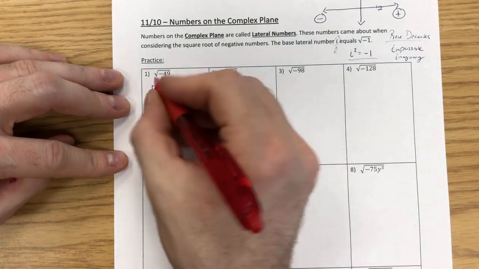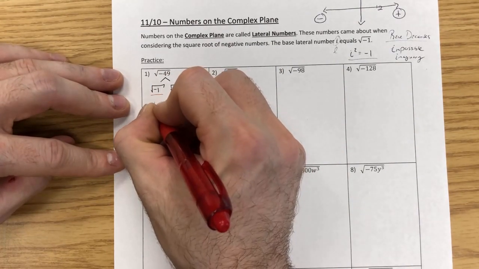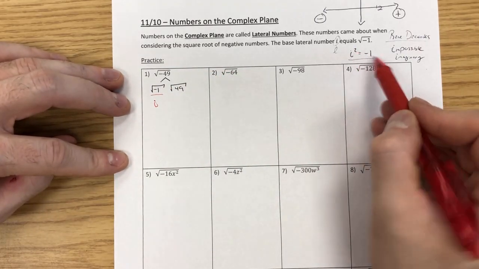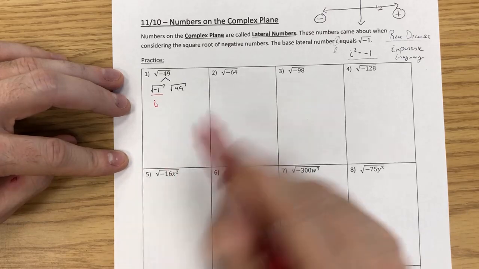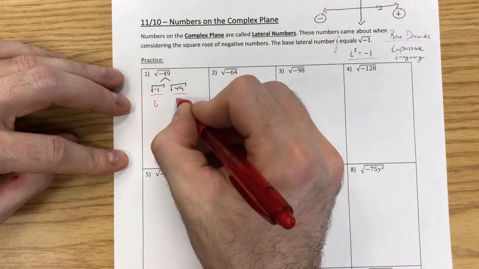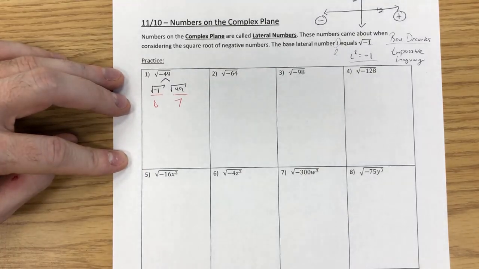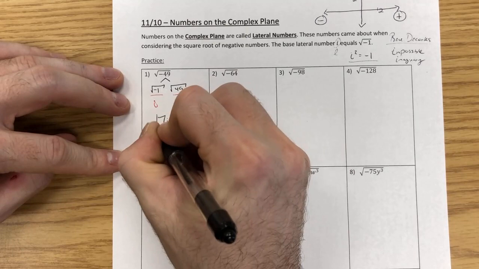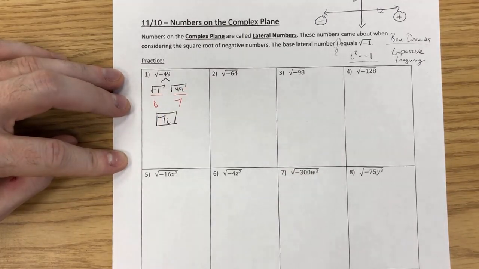The square root of -1 is going to give me i, because what number times itself gives me -1? i. When I say what number times itself gives me 49, I get 7. So my final answer is 7i. Boom.